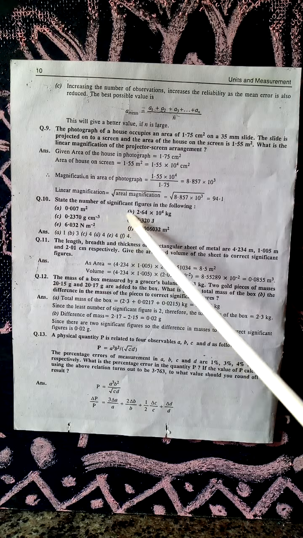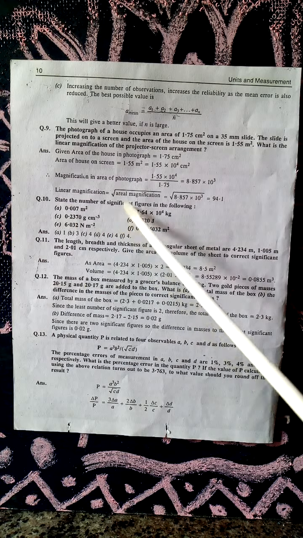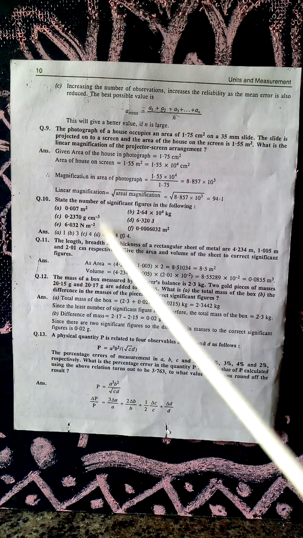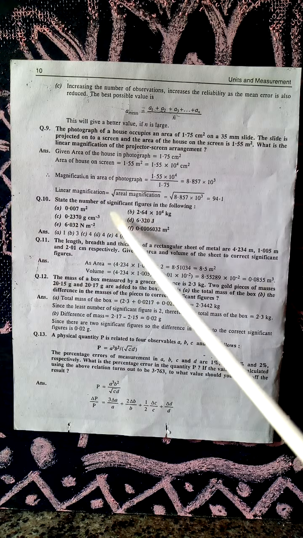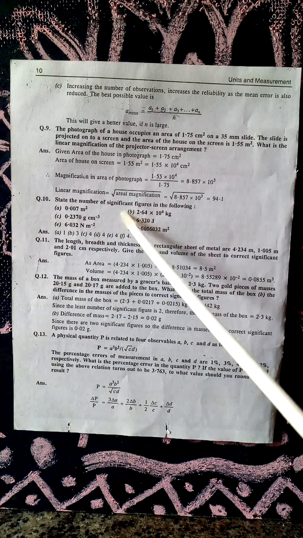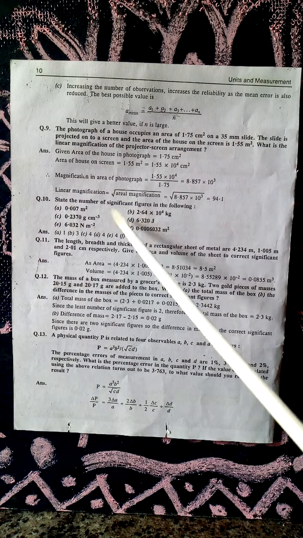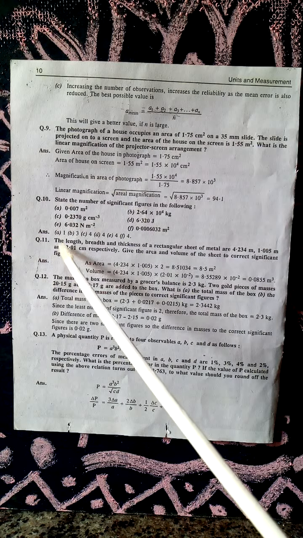So before solving this type of questions, just remember the rules for significant figures, which we have already discussed while doing the theory topic. Next question.